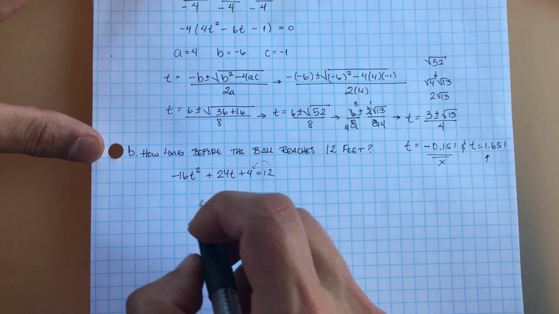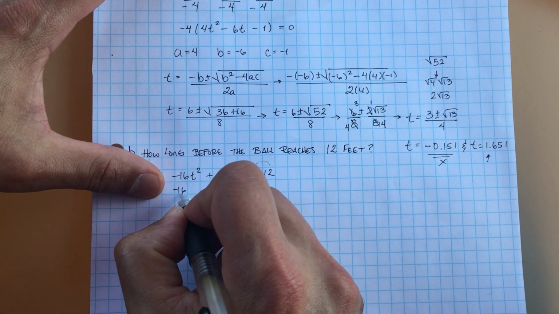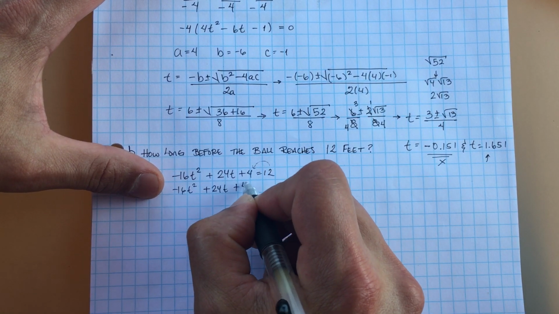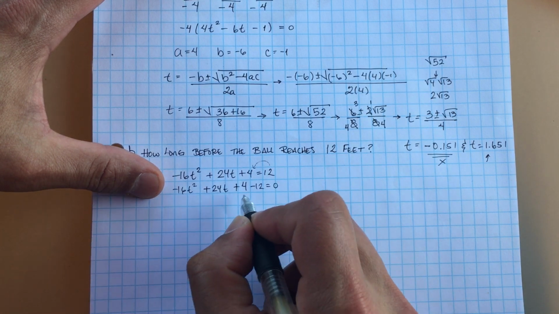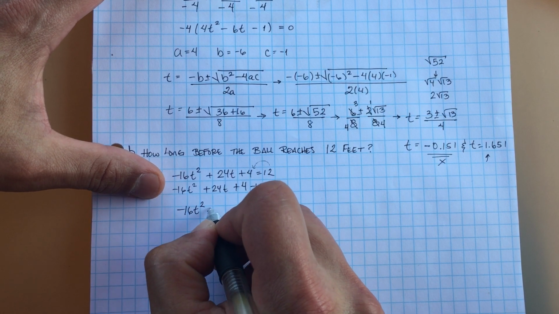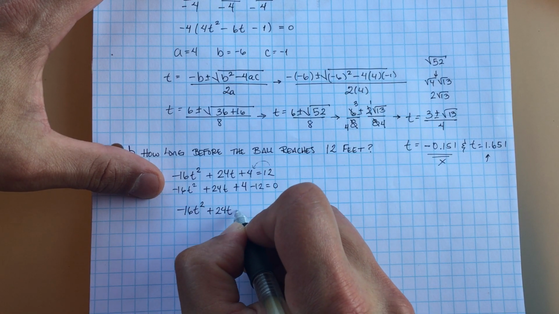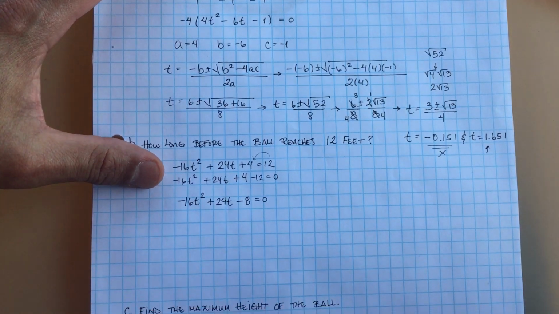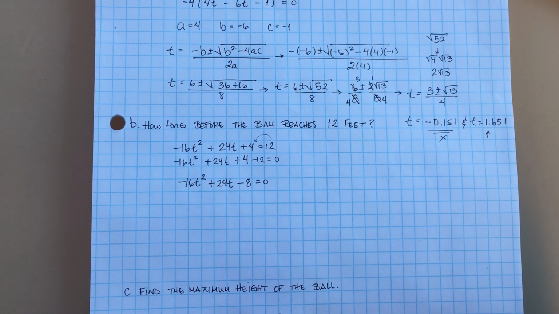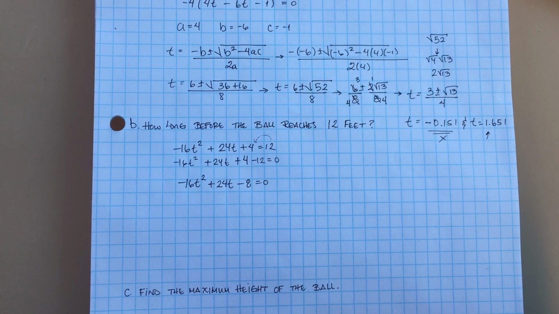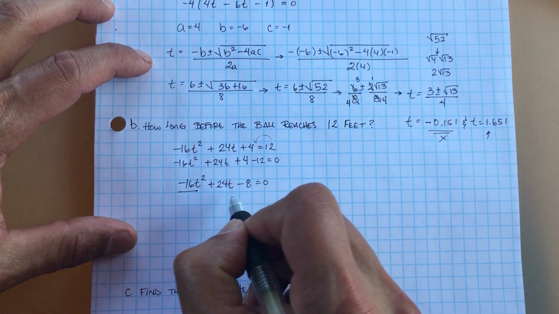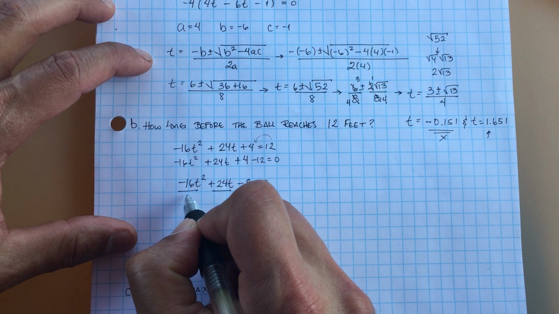I'm going to bring this guy over here. So, that's going to give me negative 16t squared plus 24t, and then plus 4 minus 12 is equal to 0. 4 minus 12 is negative 8, negativo 8, and so that's going to give us negative 16t squared plus 24t minus 8, menos 8. So now I have to go ahead and factor and solve. Entonces ahora tengo que hacer lo mismo. Tengo que factorizar, intentar y después resolverlo. Entonces aquí I can go ahead and take out, puedo sacarle un 8.